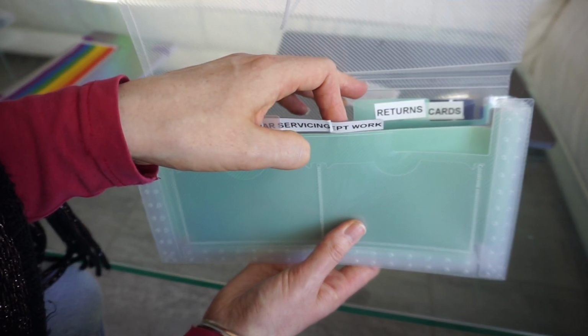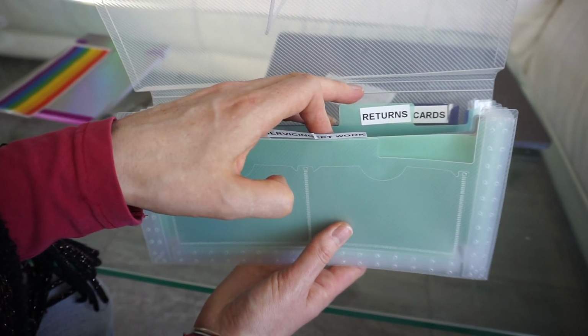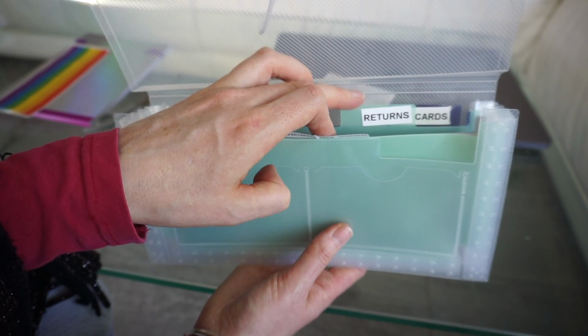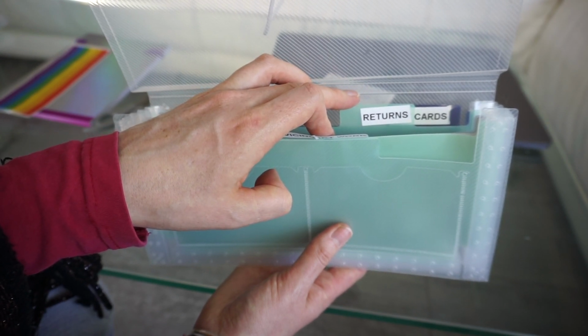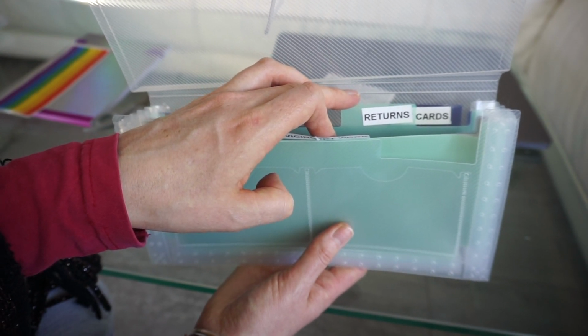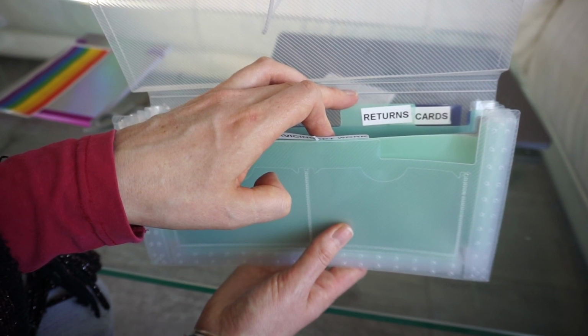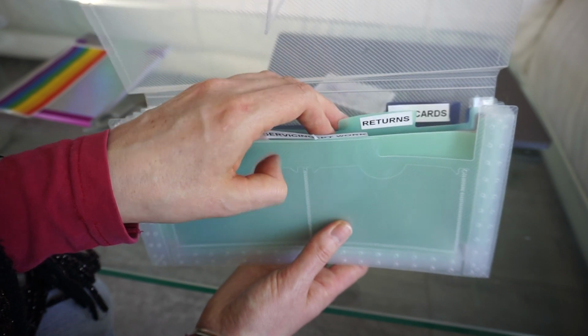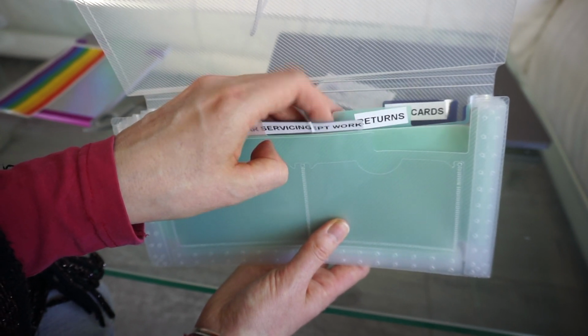And then I have anything that needs to be returned. Say if I have a permission slip for an excursion or something like that for my daughter, I will put it in here to go in with returns. Or if I have something that I need to give to a friend, like some mail that may have come here that was for Tali's father, I can put it in here. So it's going to be kept in this spot.